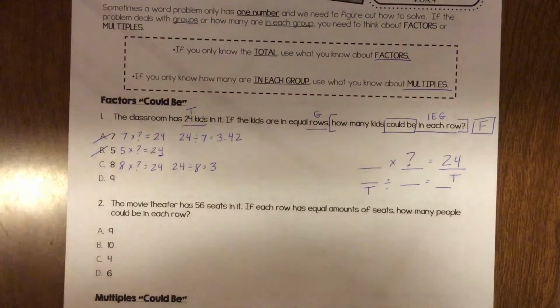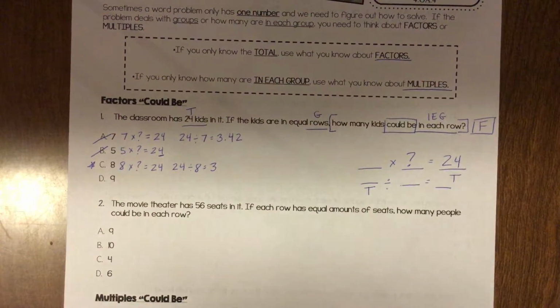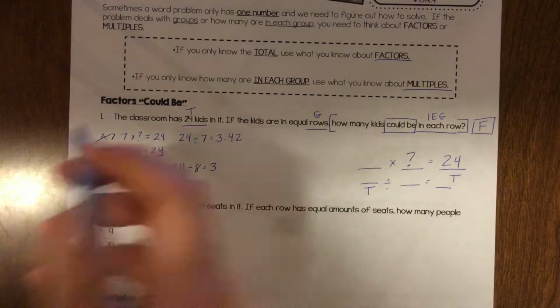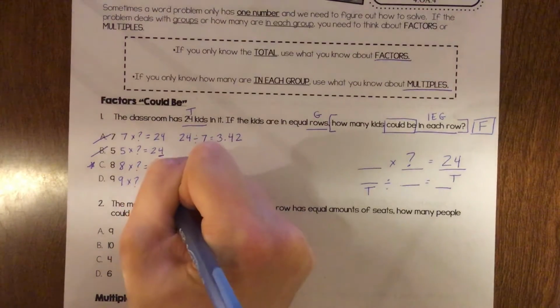So this is a whole number, so it could be this one. I'm pretty sure it is, but I just want to test D, 9, to make sure I didn't make any mistakes. So one more time, 9 times something equals 24.